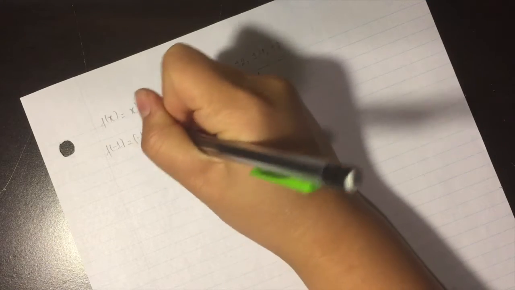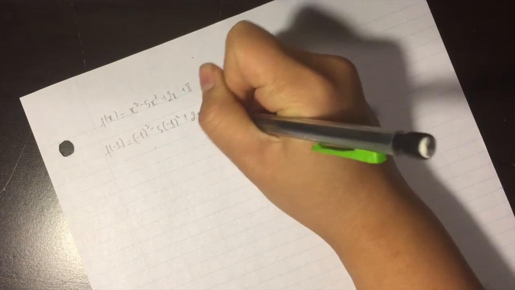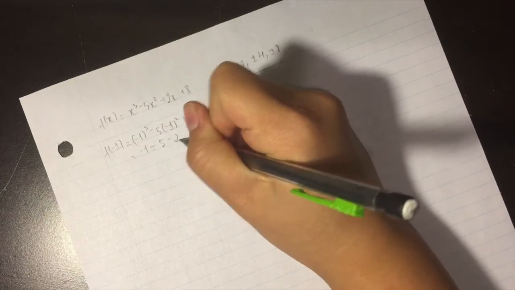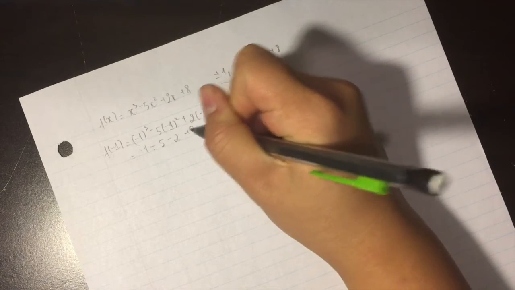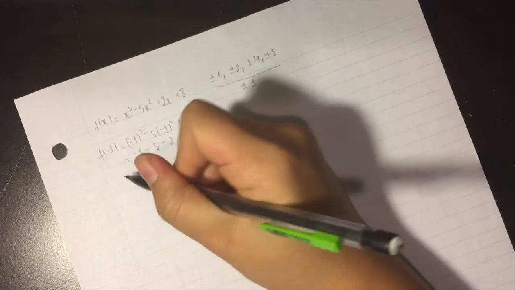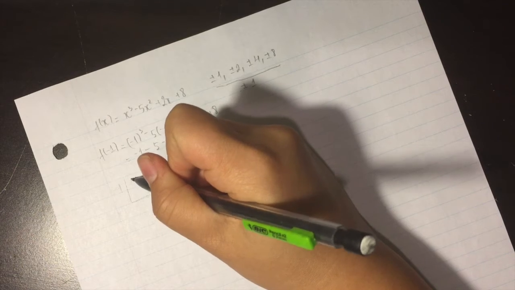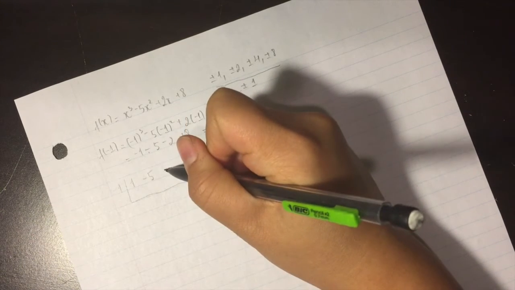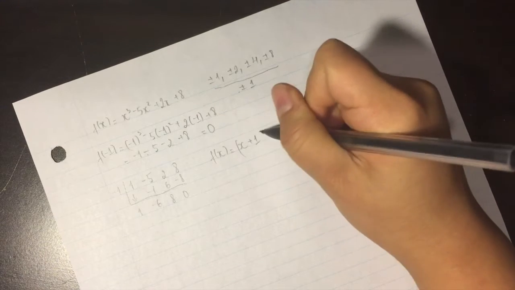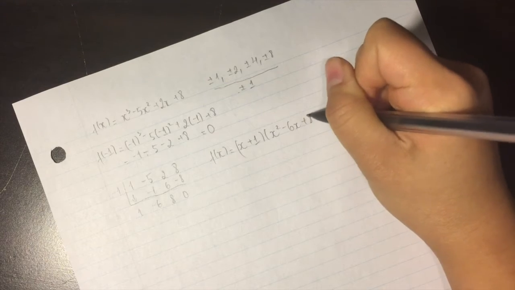Then I will plug negative 1 into the equation to see if negative 1 will be one of the zeros of this equation. And because negative 1 makes the whole equation equal to 0, that means it is one of the factors of this. So I would use synthetic division to factor this equation out, and then I'll get x plus 1 times x squared minus 6x plus 8.